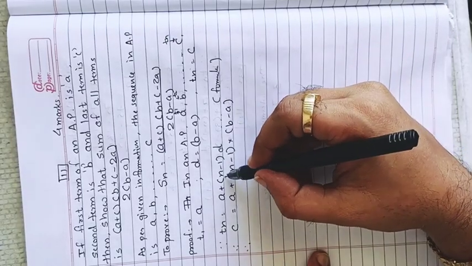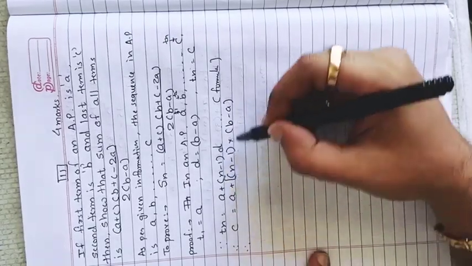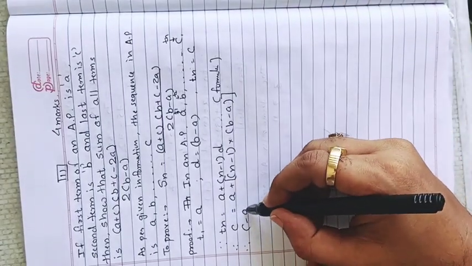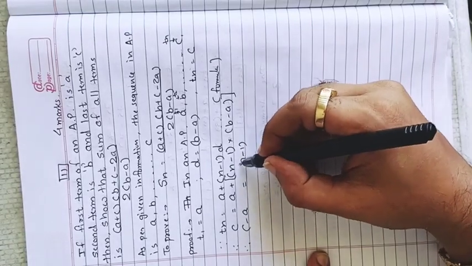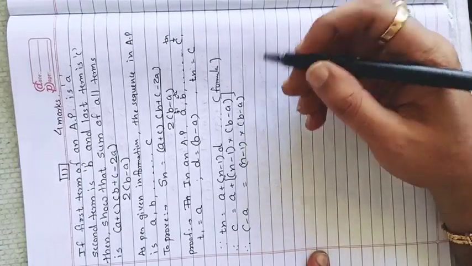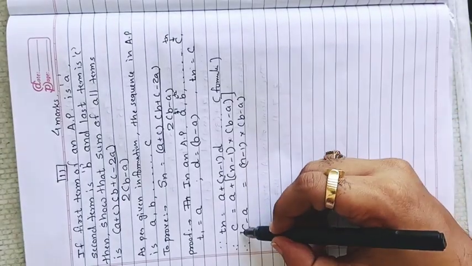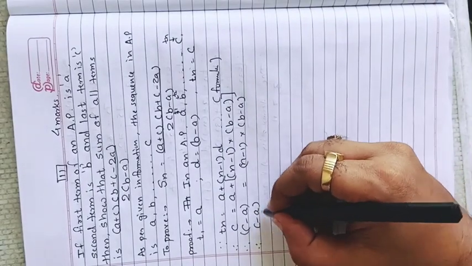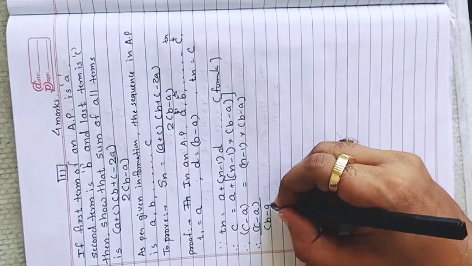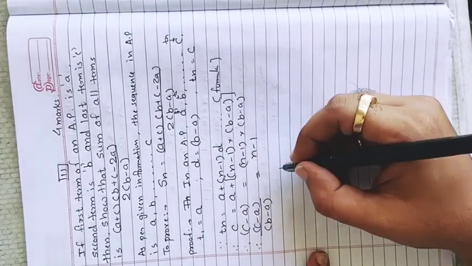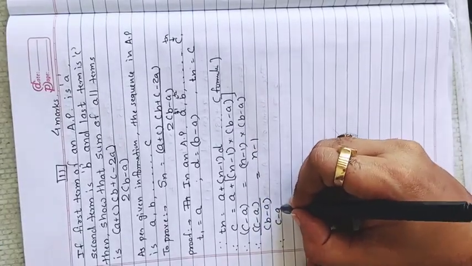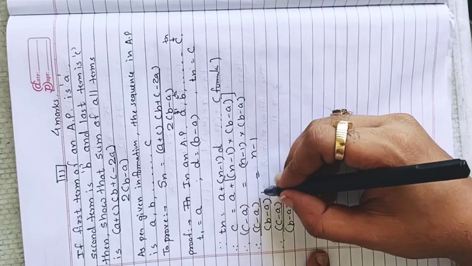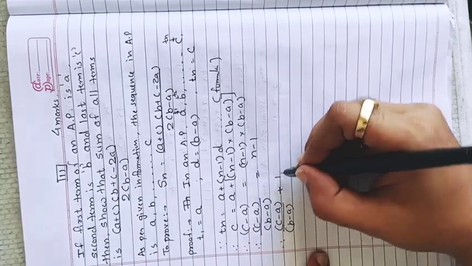So first A will go there because we are multiplying this, so I'll put it under bracket. A will go there, A will go there, so it becomes C minus A equal to (n minus 1) into (B minus A). Now this B minus A will go in the denominator. So C minus A upon B minus A equals n minus 1. Now again, C minus A upon B minus A, minus 1 will come on this side. It turns into plus 1 equal to n.